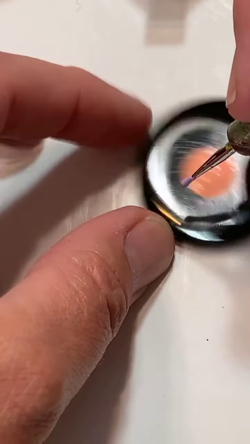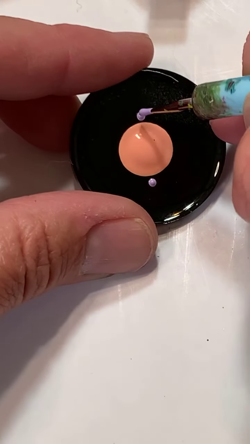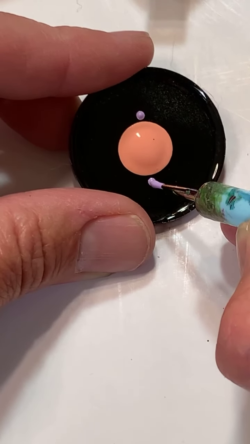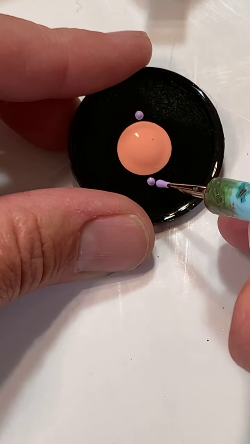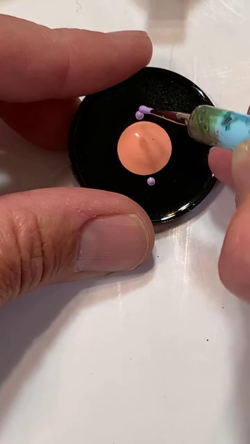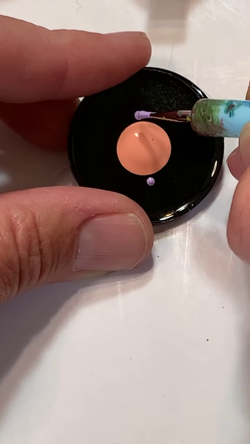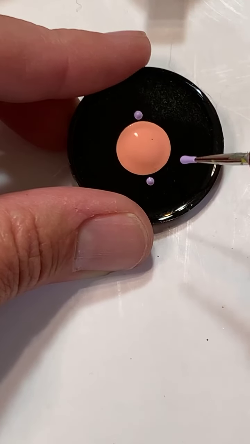I find it much easier to keep a nice straight line when I'm dotting across from me. If I was to dot at 12 and then try to dot at 6, chances are we all naturally lean one way or the other. So this I find helps me keep a much straighter line. I find it much easier to stay straight and go here as opposed to pull down where my hand kind of naturally pulls to the right a little bit.